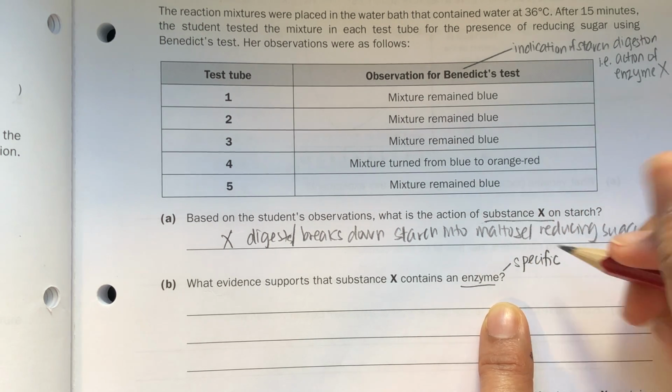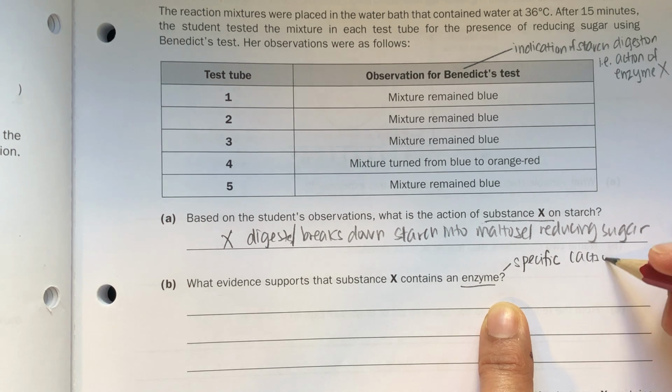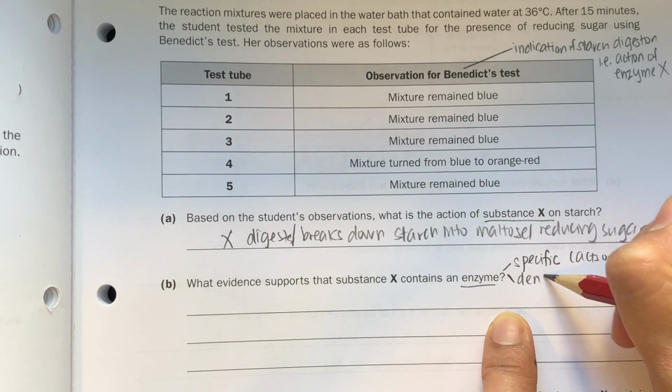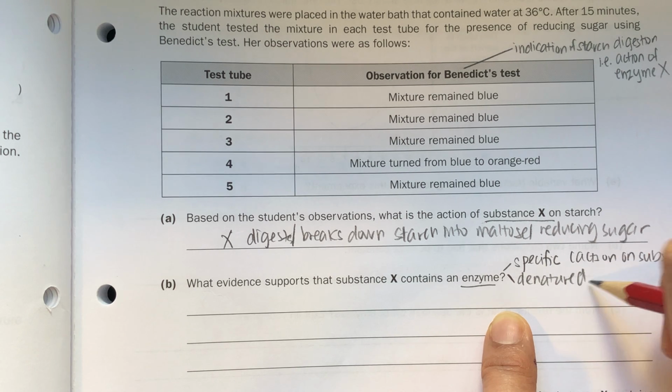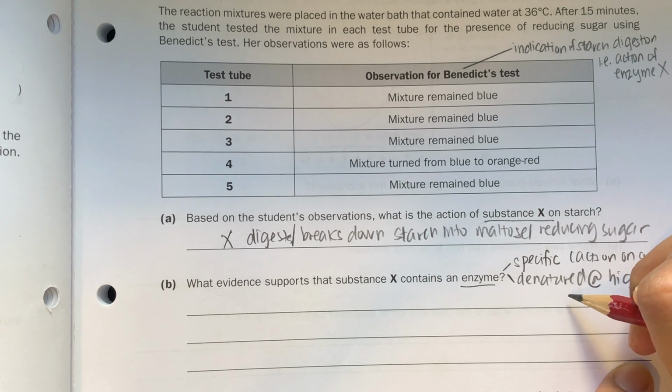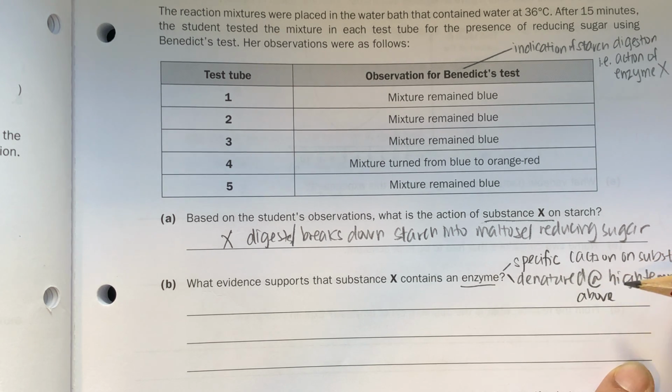It only acts on one substrate. It is denatured at high temperature, above optimum temperature.